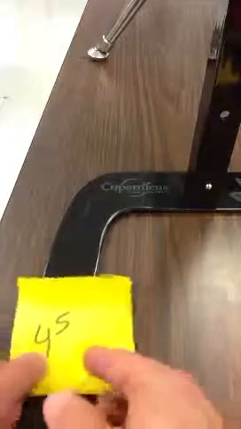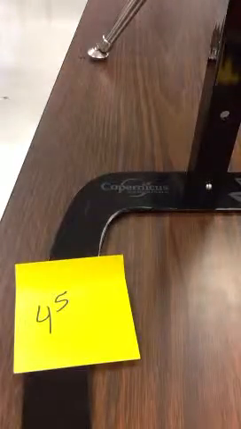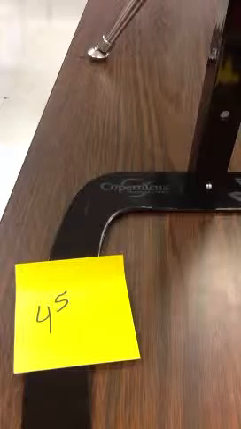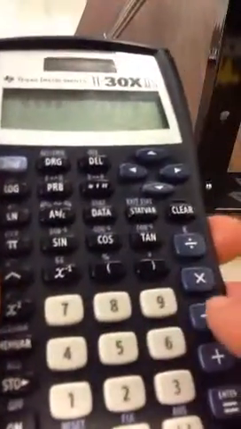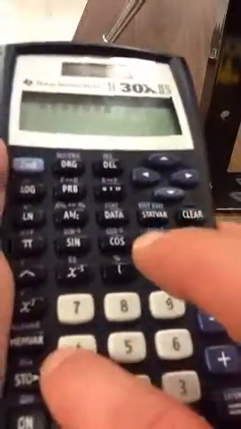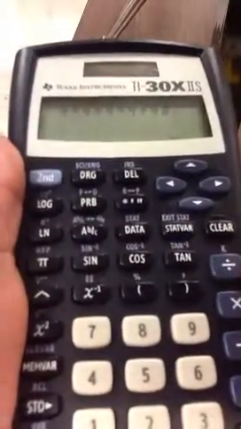Okay, another cool thing that your calculator will do for you is an exponent. Remember that 4 to the 5th power doesn't mean 4 times 5. It means 4 times 4 times 4 times 4, like 5 times. Okay, it means 4 times 4 times 4 times 4 times 4. It means 4 times itself 5 times. That's what 4 to the 5th power means.